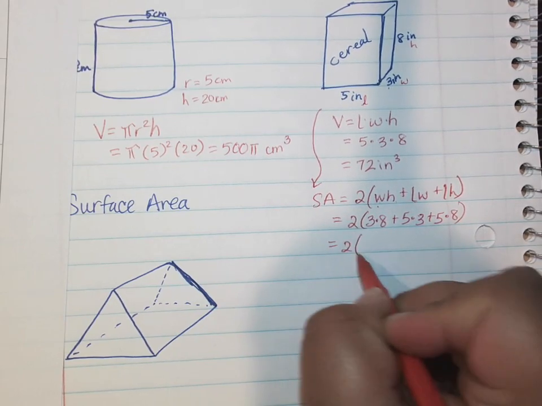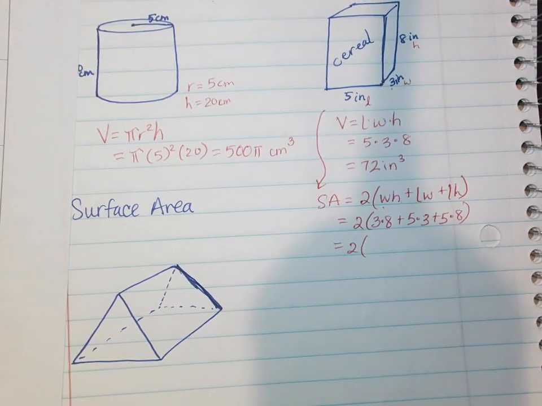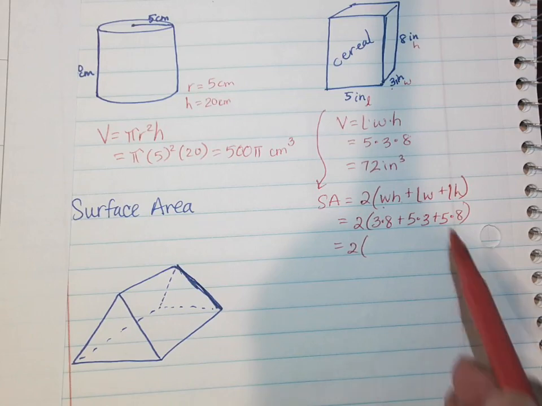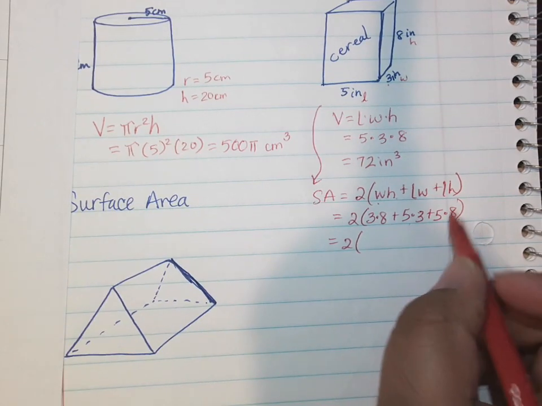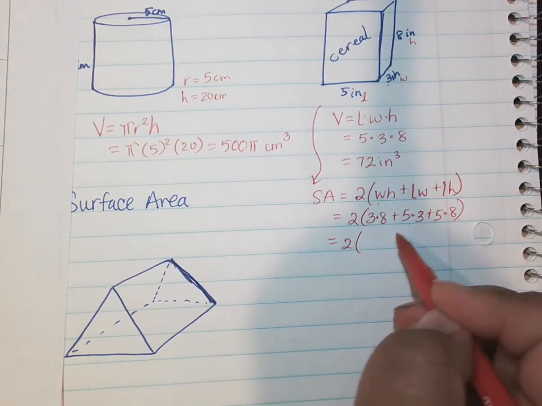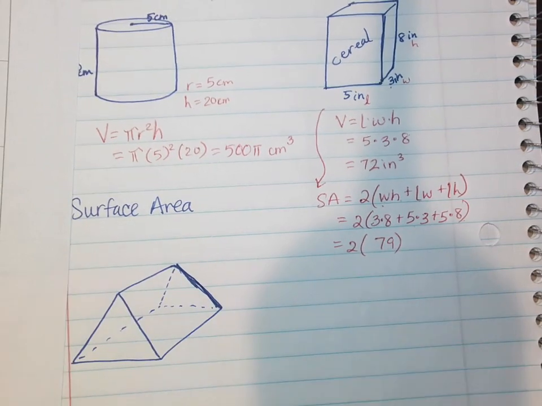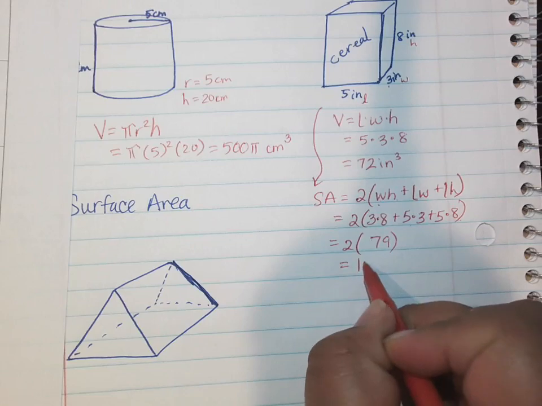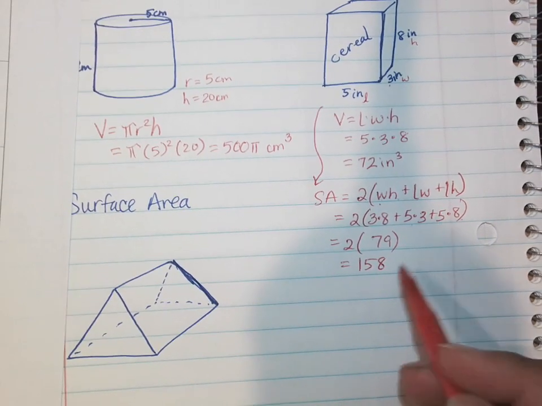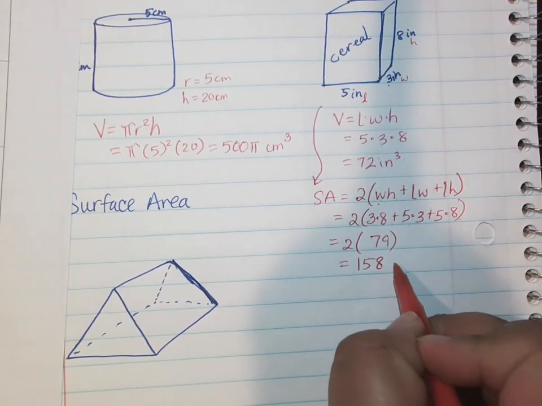So let's see what that equals. 3 times 8 is 24, plus 5 times 3 is 15, and then 5 times 8 is 40, so adding those up you would have 79. If we multiply by 2, 158, and we are looking at inches.